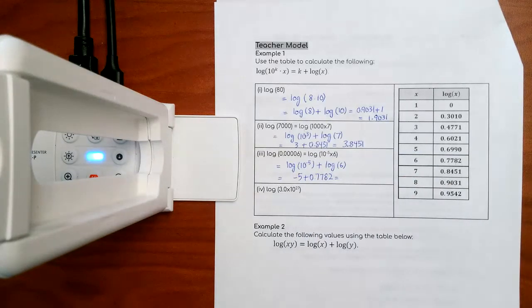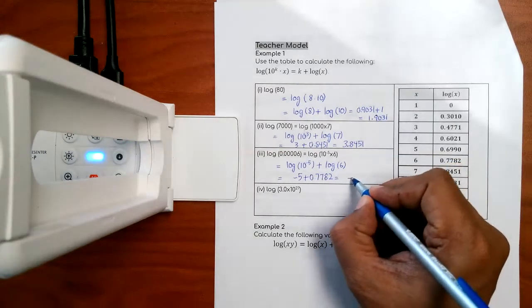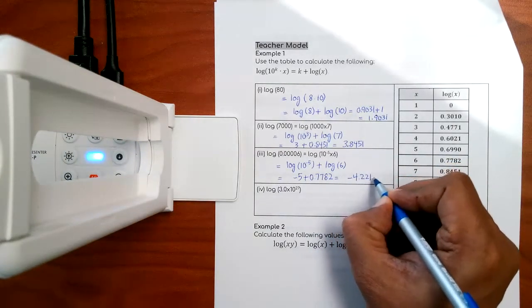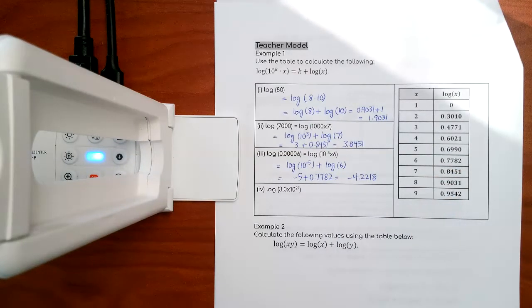So when I do the simple calculation, I will add -5 and 0.7782. I will get -4.2218. Now I do the last part of example 1, log of 3 times 10 exponent 27.